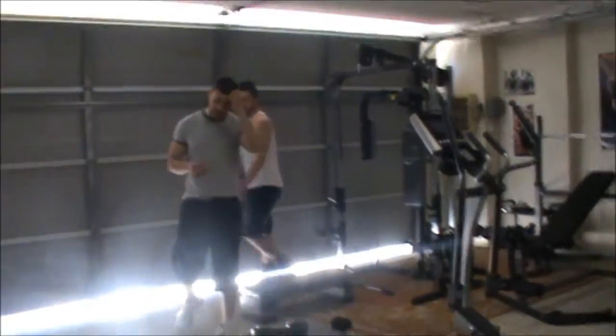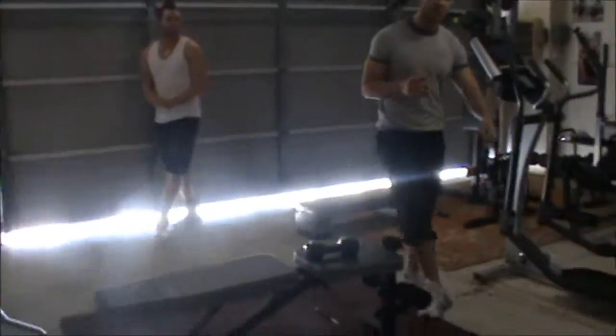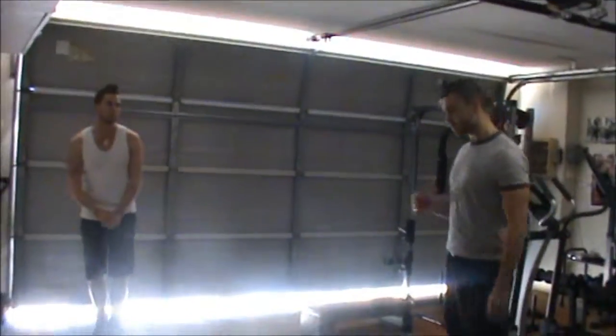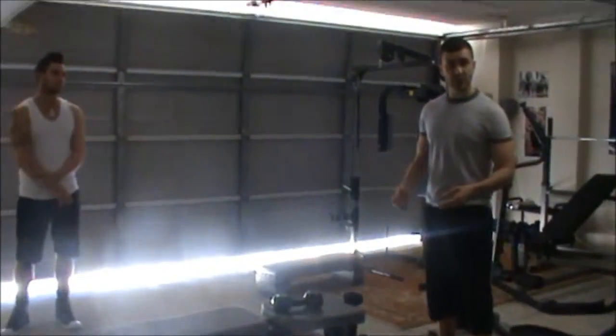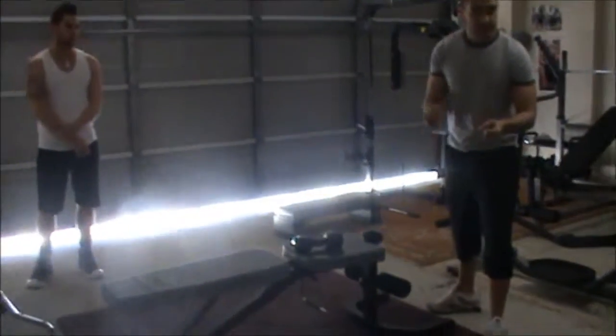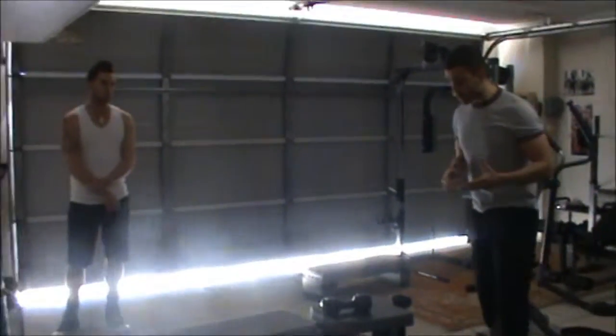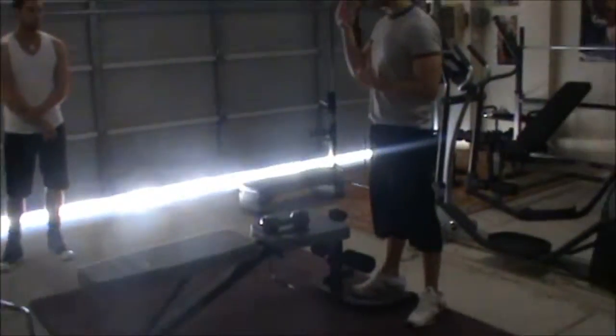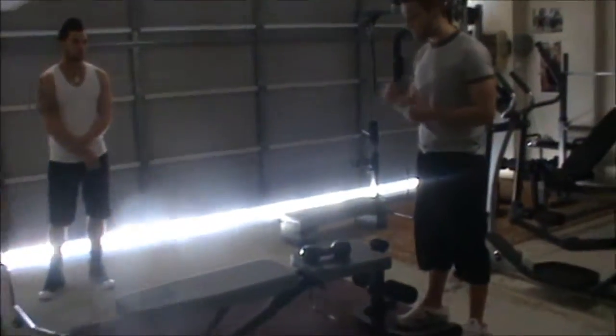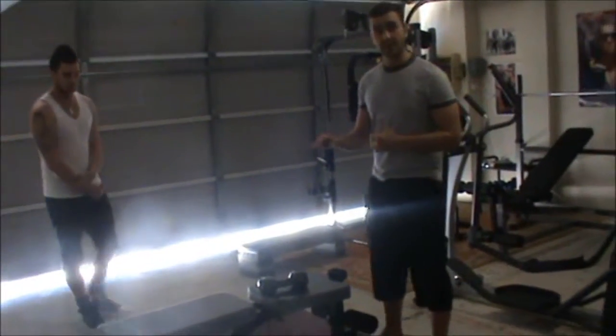What I can do now is show you a regression of the exercise called a one-arm row. A lot of people do it without a bench, or just on the weight rack. But for a client that has a lower back problem, you can actually do this exercise on the bench.